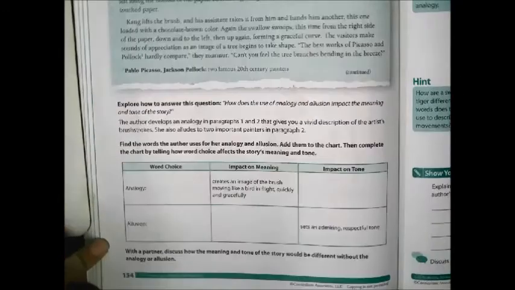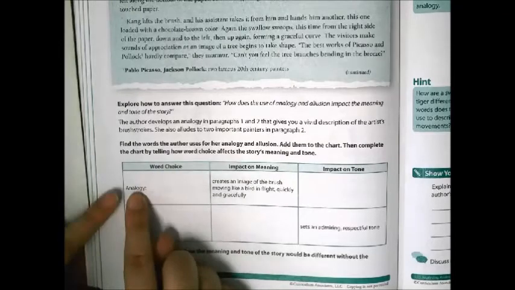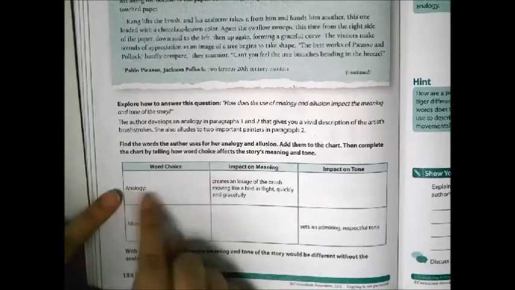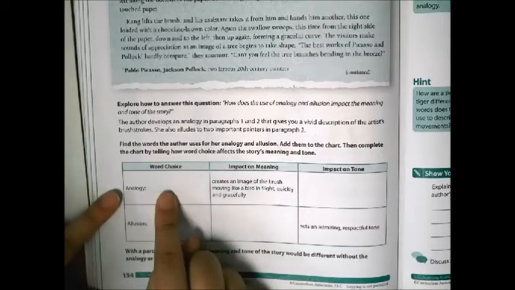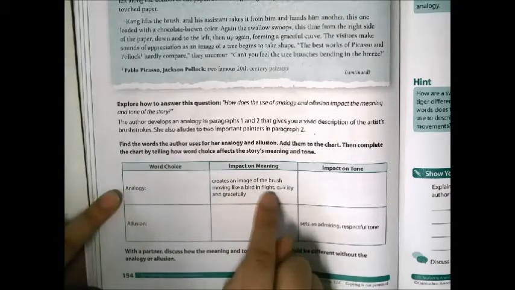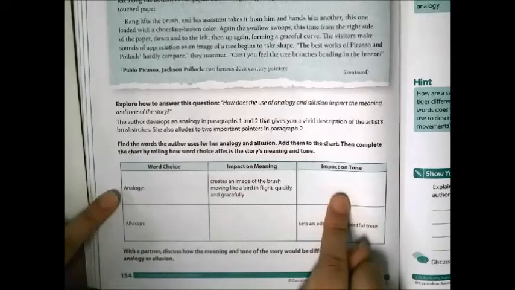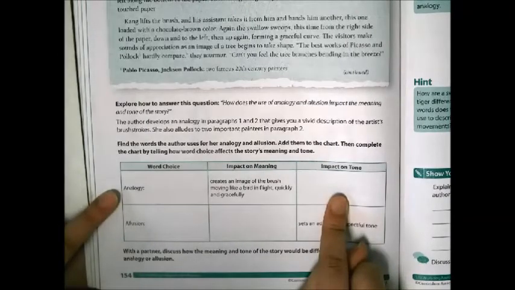So the chart at the bottom has the word choice. So first we have to look at our analogy. Well, the analogy was the comparison, and we said that the comparison was the paintbrush being like a swallow. So the words that we would put here are brush swoops like a swallow, flitting, gliding. The impact of the meaning is that it's creating an image of the brush moving like a bird in flight, quickly and gracefully. So now we need to put those together to figure out the impact of the tone. The tone that it sets is one of awe and grace.